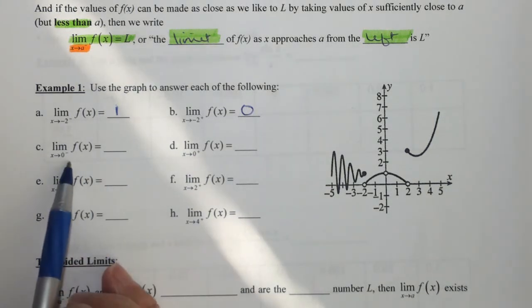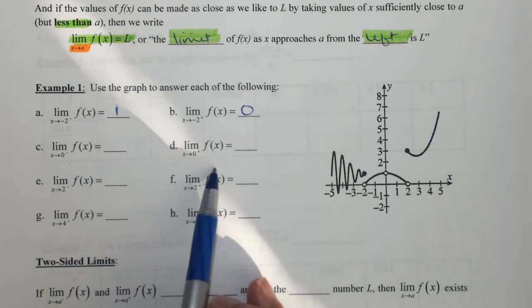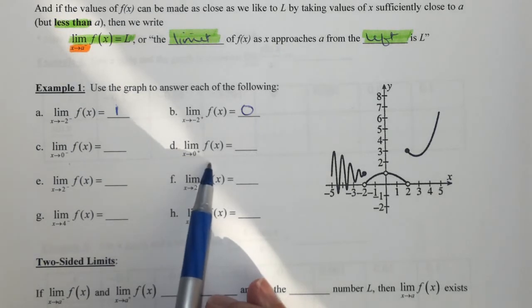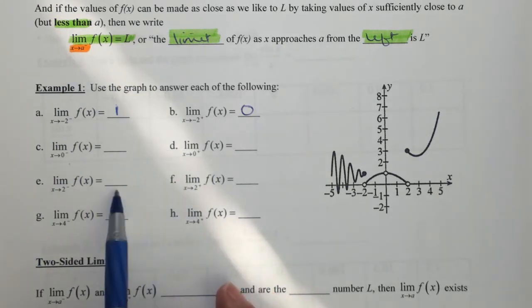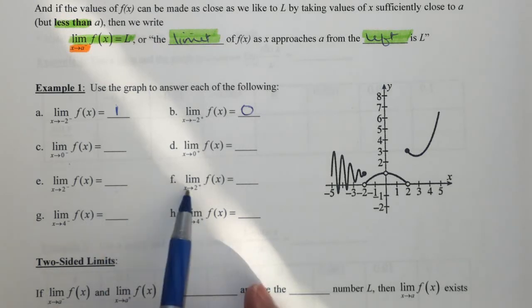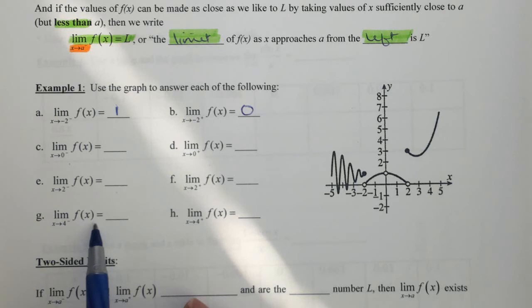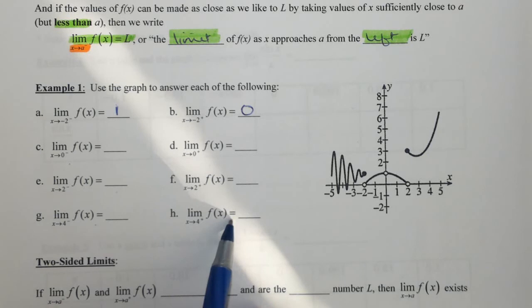What did we get for C? Anybody? 1. What about D? 1. E? 0. Yep. F? 3. G? 3-ish, right? If you gave me 3 or 4 or 3.5, that one's kind of ambiguous, right? So we would have to accept some answers. I think last year or even the year before, I had kids say 3.8, 3.7. I mean, they were trying to be funny. It's totally fine.